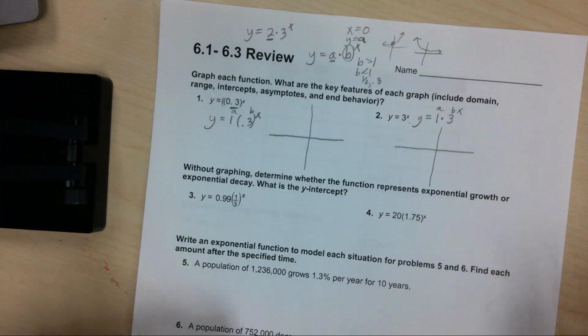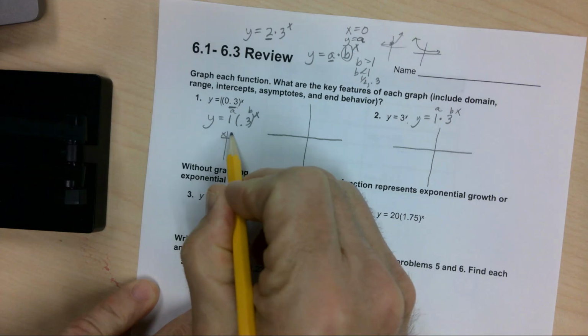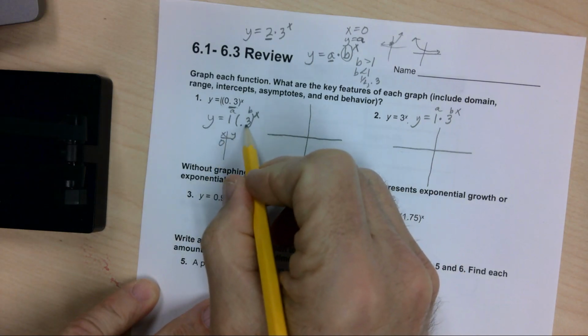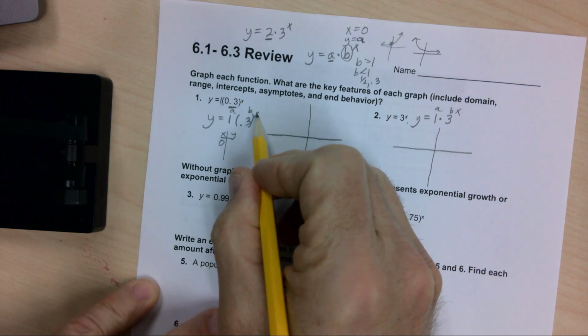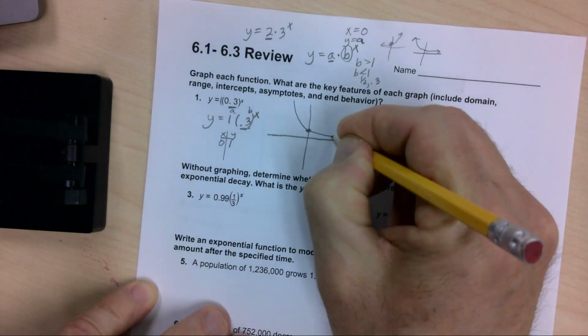All right, so I drew in these two little graphs for you. And if you have to, start with the basics. Let x be 0. So that'd be 0.3 to the 0 power, which is 1. 1 times 1 is 1. So there's that locator point, 0, 1.